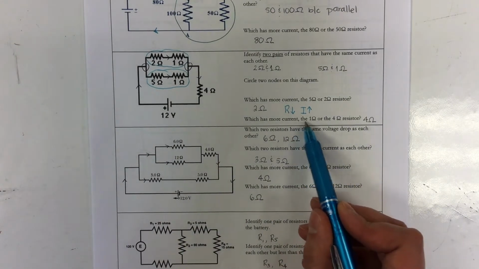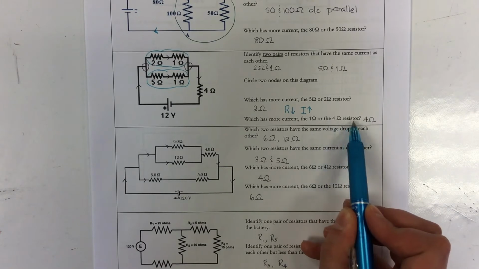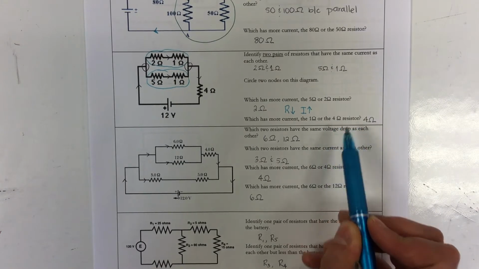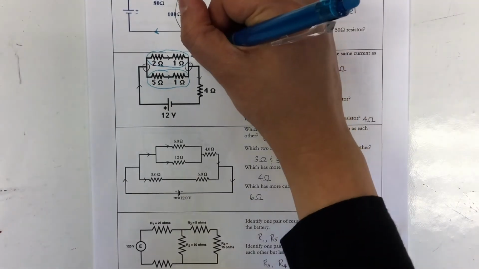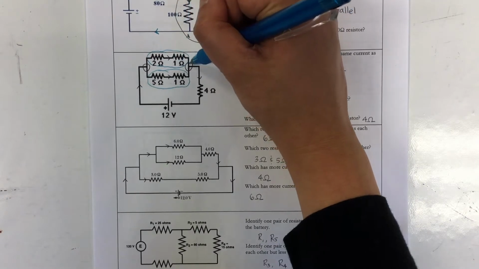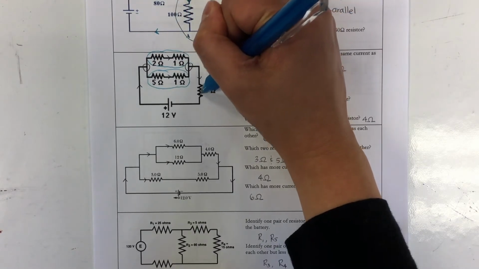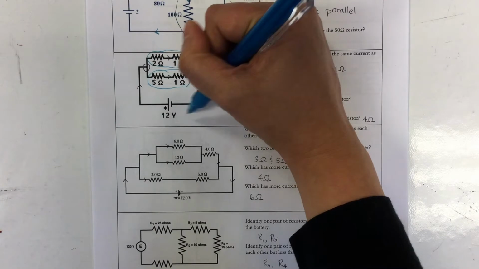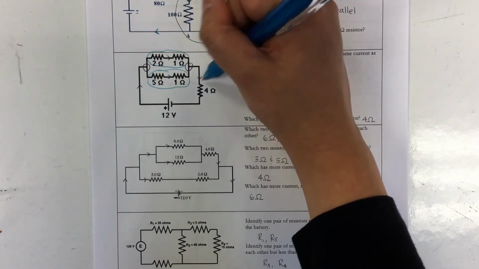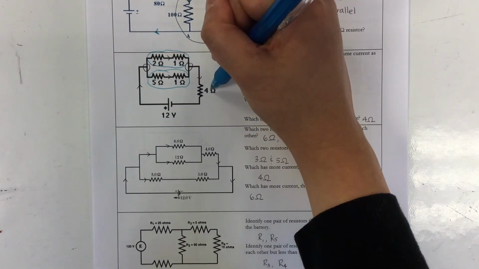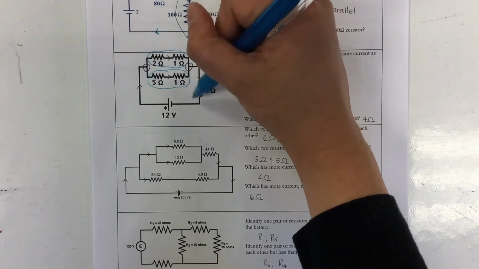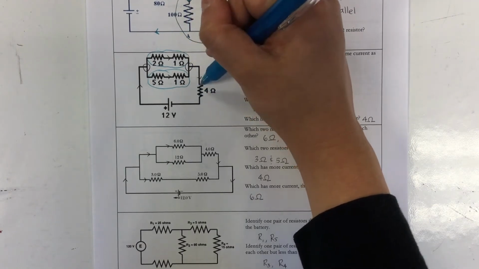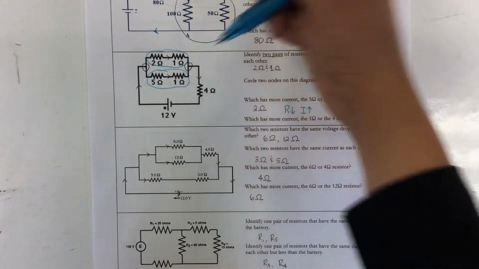And this might seem like it's not always true. In the very next question, the 4 ohm resistor has more current. But that's because the current that leaves the 1 ohm resistors recombines into the 4. Things that are in series with the battery, like the 4 ohm with the 12 volt, have more current. 4 has 100% of the current, and each one of these paths has less.